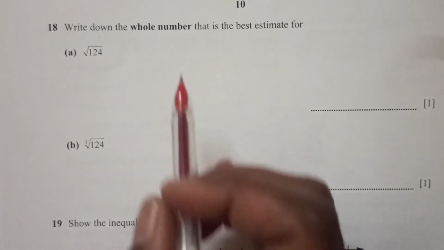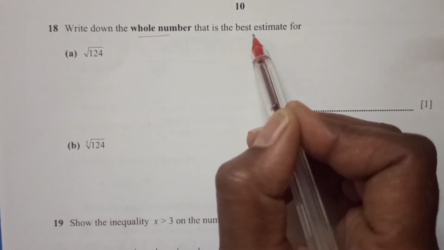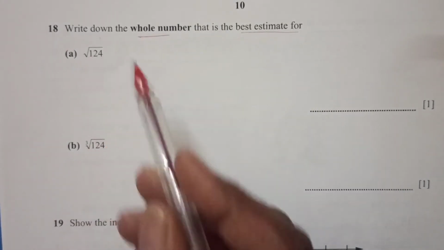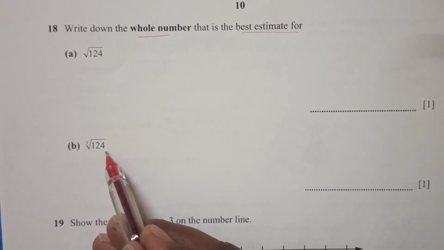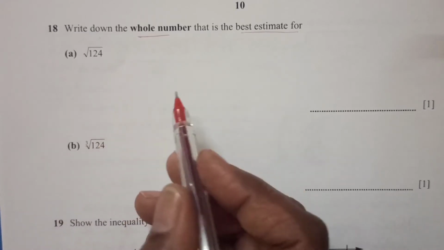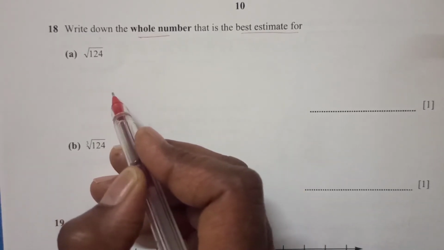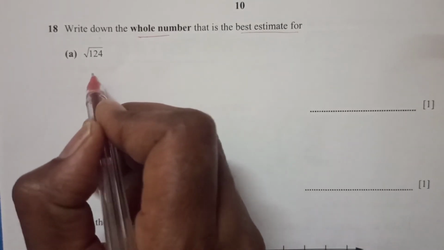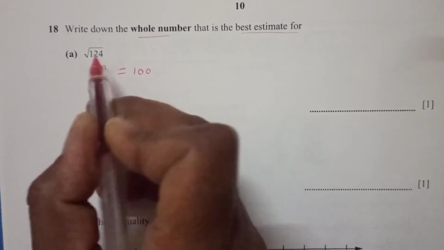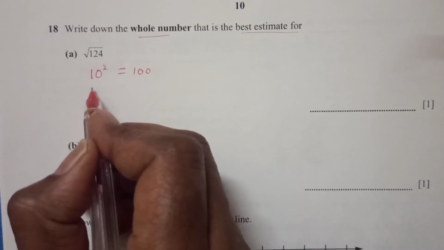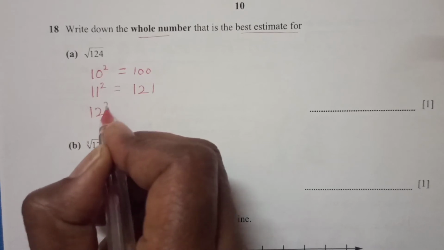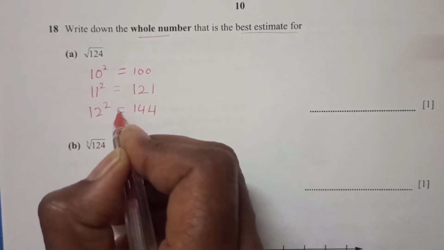Question number 18, write down the whole number that is the best estimate for. We have two parts here. This is square root 124 and this is cube root 124. So square root means that you know we need the pair of 2 in that, right? So if I just try randomly, like 10 square is 100, right, which is not near to this, then 11 square is 121 and 12 square is 144. You should know all these square numbers.